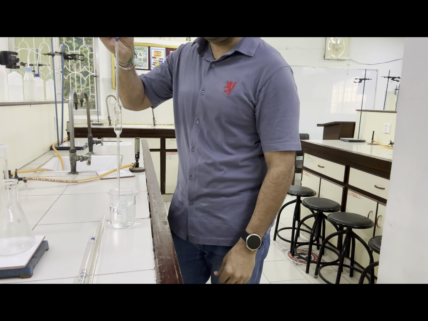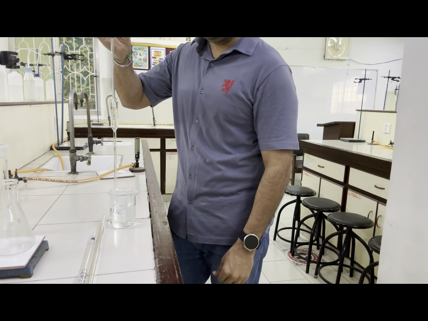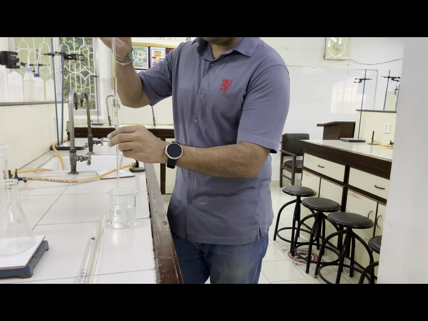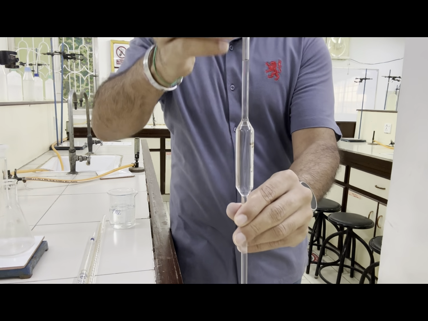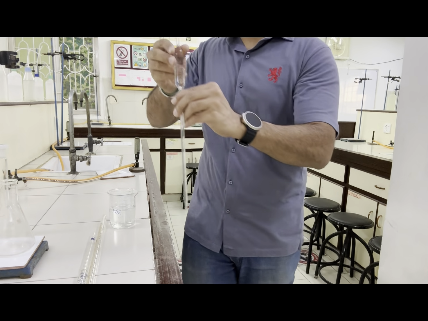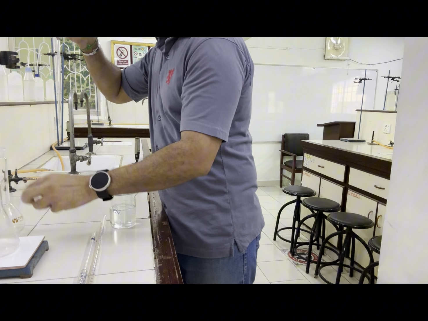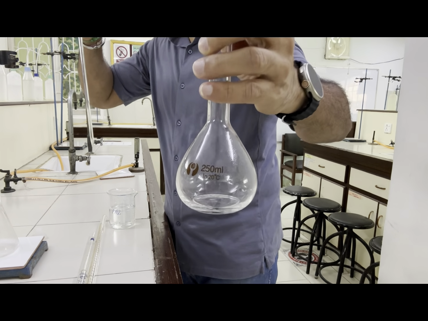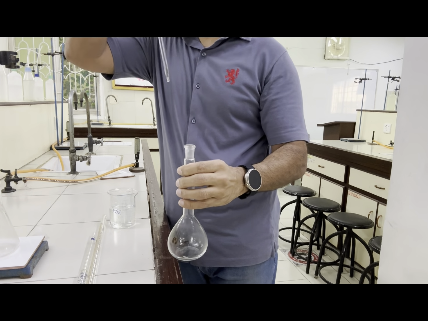So as soon as you fill the liquid up to the mark, and remember, every time you have to take the lower meniscus. Now you can see I have taken the liquid up till the mark. Let me transfer this into this volumetric flask, the 250 centimeter cube volumetric flask given. So let's transfer our solution in this.